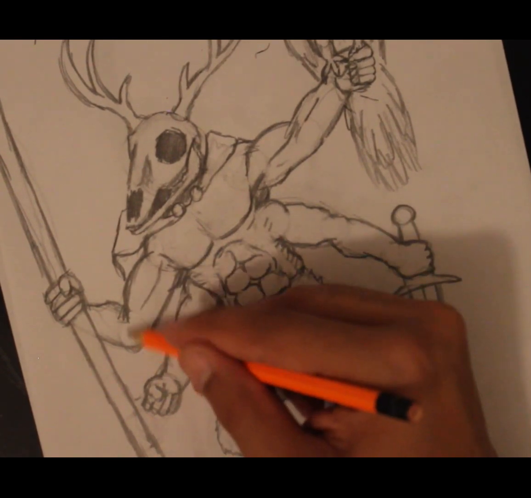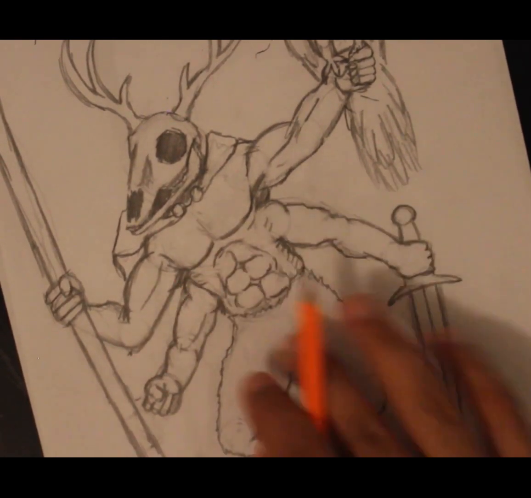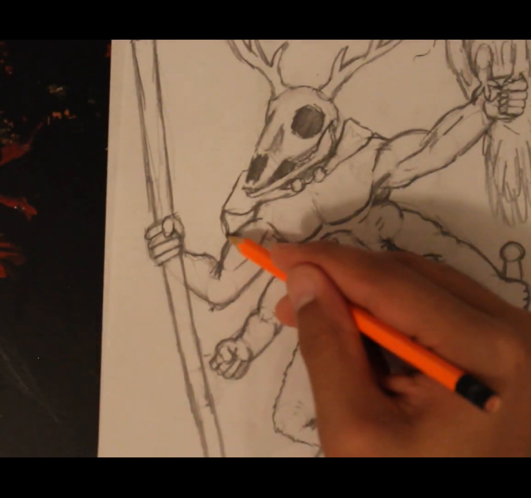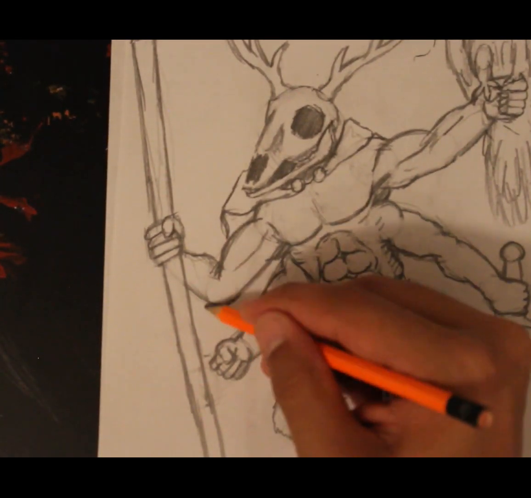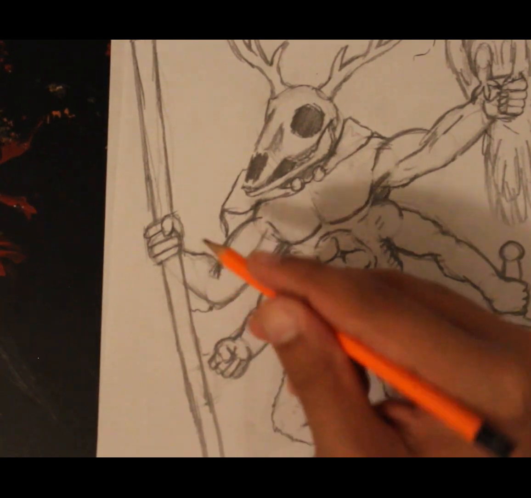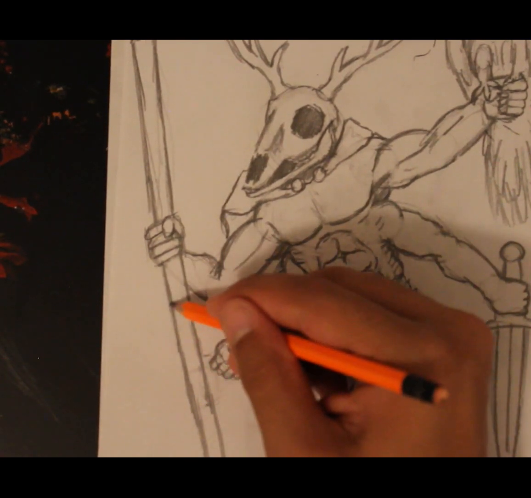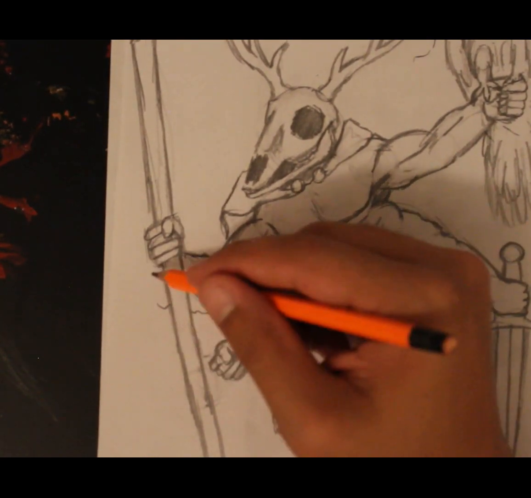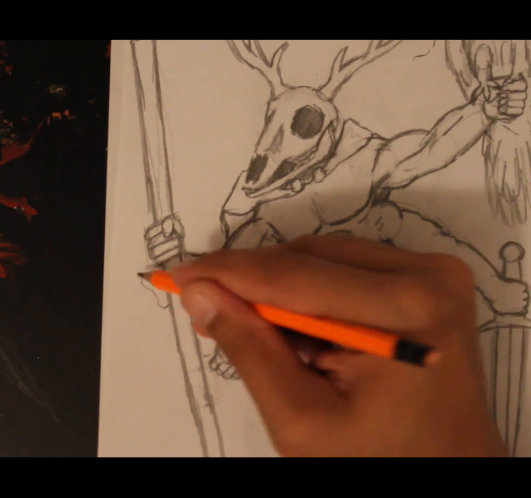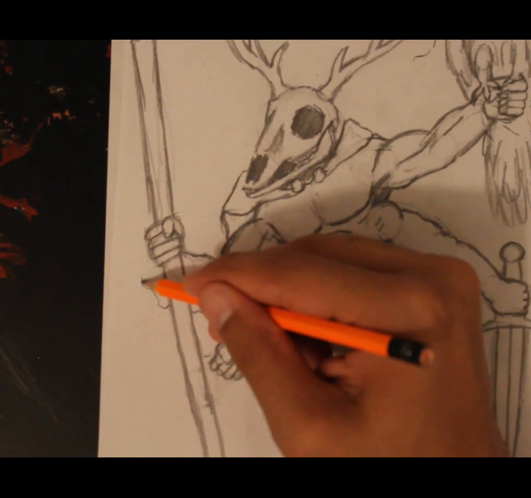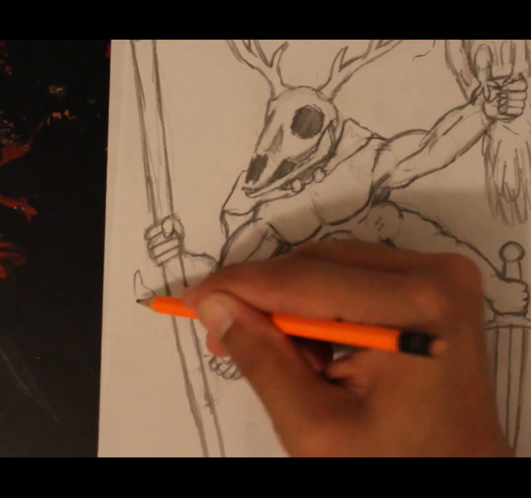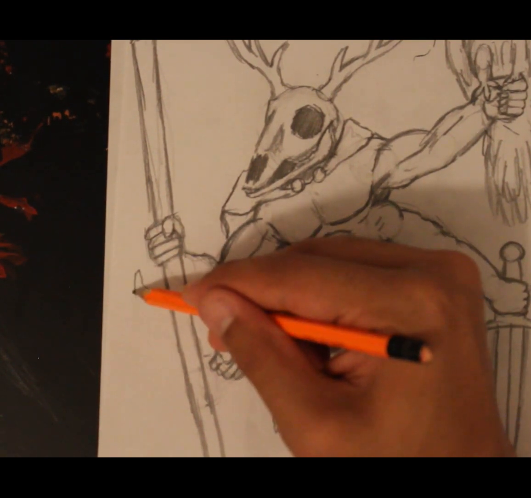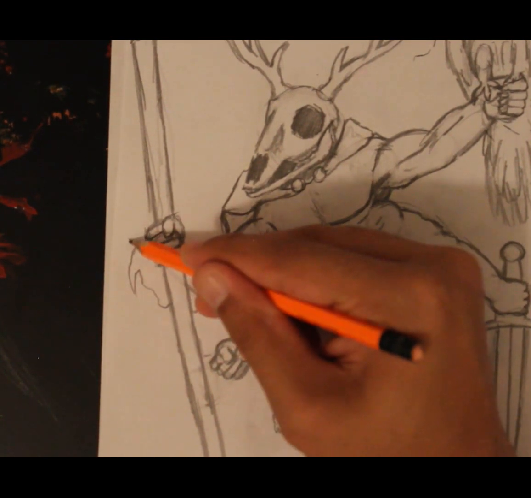The cape should follow some type of natural flow. So imagine that it's behind the arm, and it's gonna go up here. And Spawn has all his, or this one, she has all her little bits of cape. They're kind of broken at the end. It's not a perfect cape.